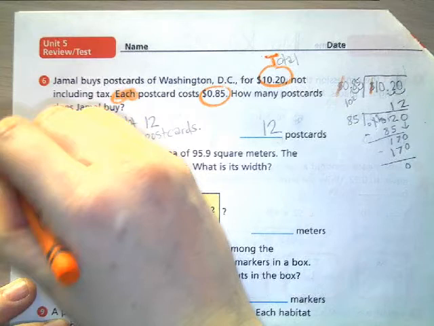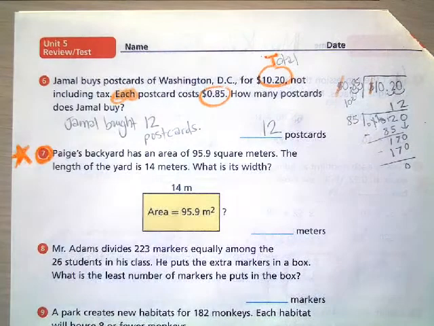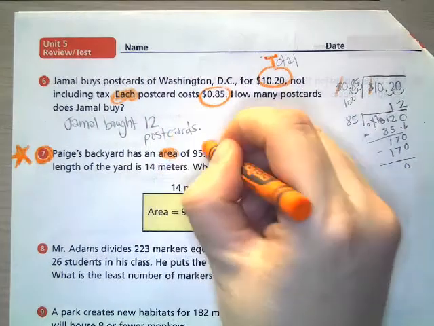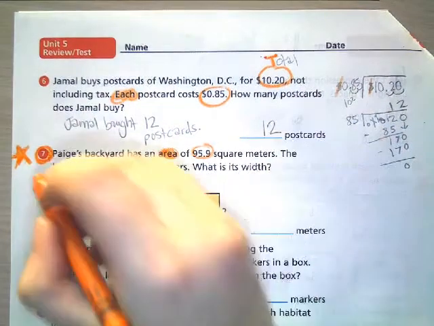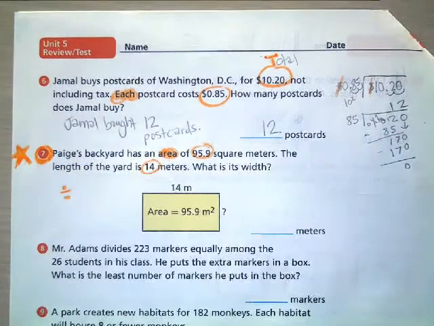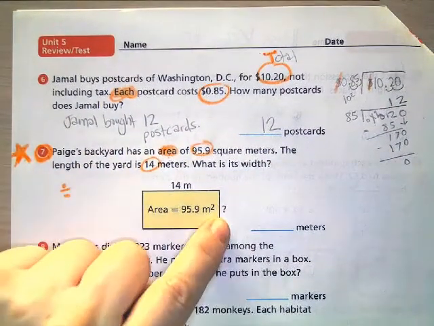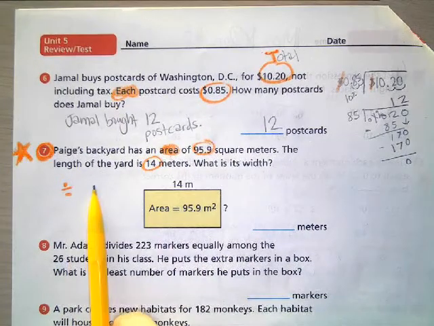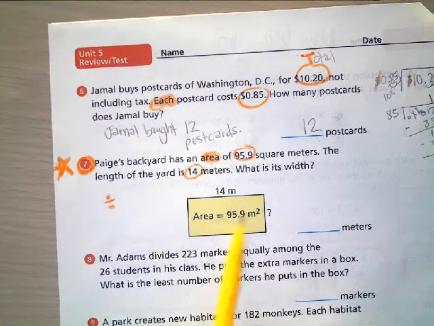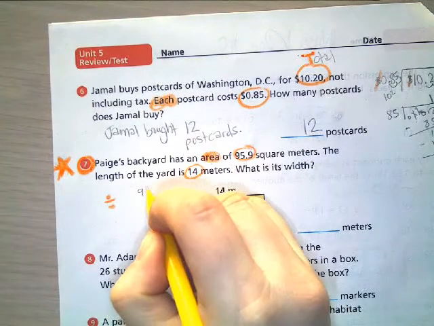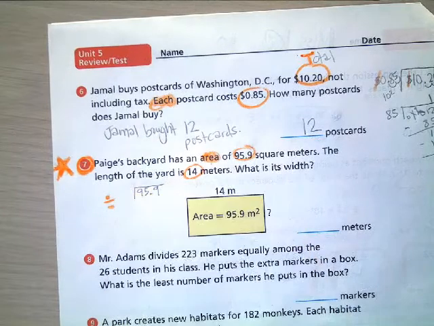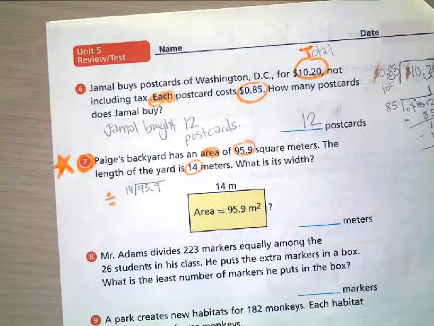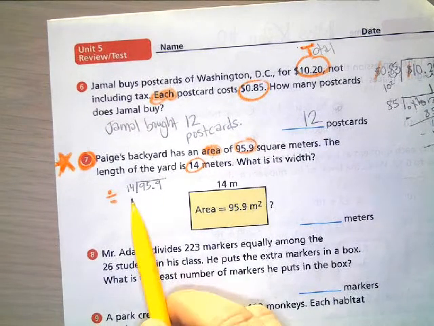All right. I know for a fact that a problem like number 7 is on the test. So I would make sure you know how to do this one. If I give an area and one measurement, it means I'm doing division to get the other measurement. Okay, so let's do that division. I'm actually going to maybe try to do it right here. So we take 95.9 as the dividend, and we divide that by 14.